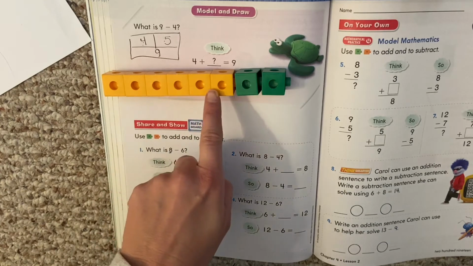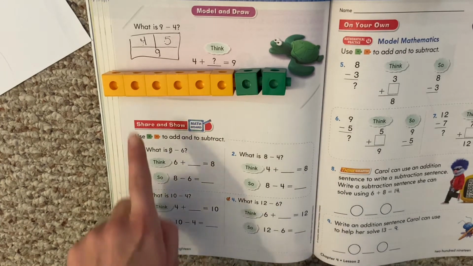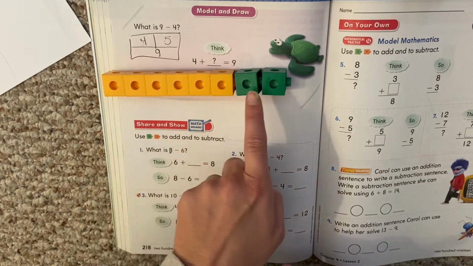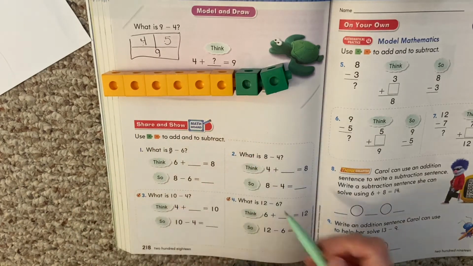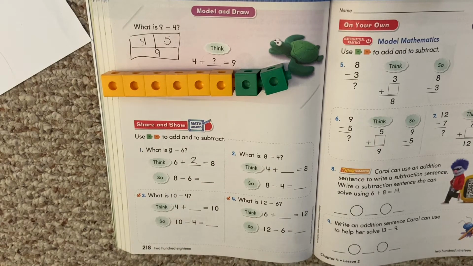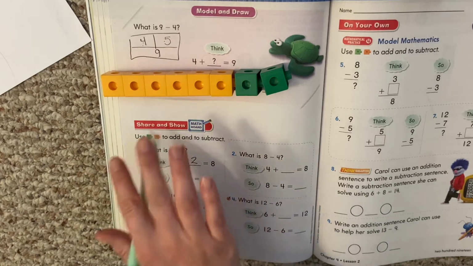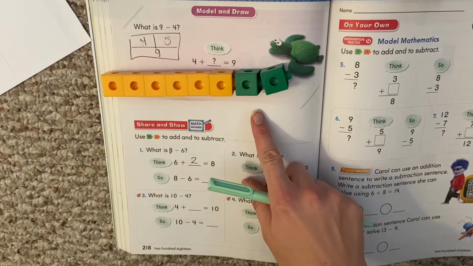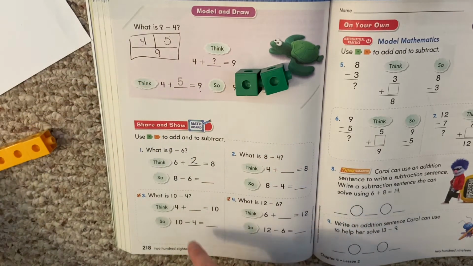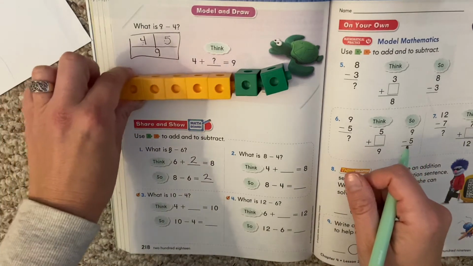So 6, 7, 8. I'm counting on. Okay, so 6 yellow plus how many green? 2 equals 8. So 6 plus 2 equals 8. Well, remember we can do a minus problem. If we have 8 and we take 6 away, how many are left? 2. That's how they all go together.